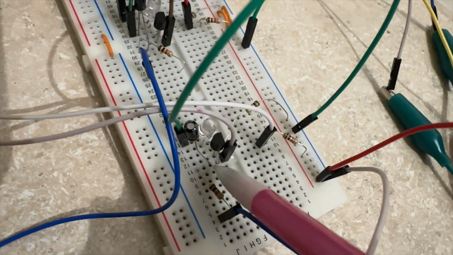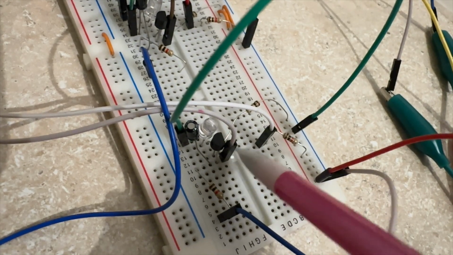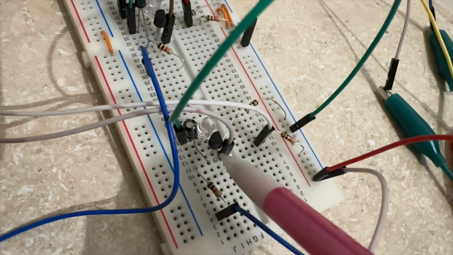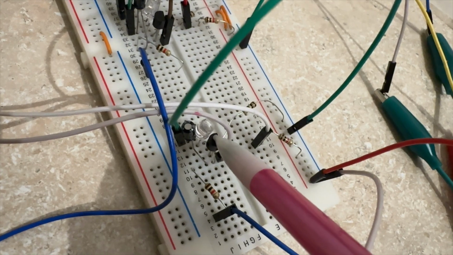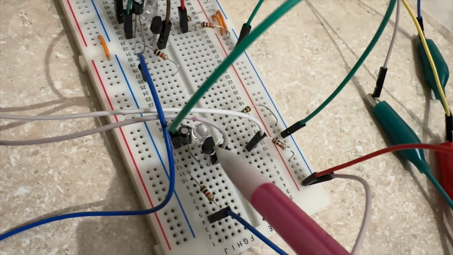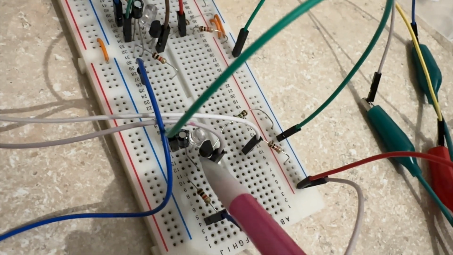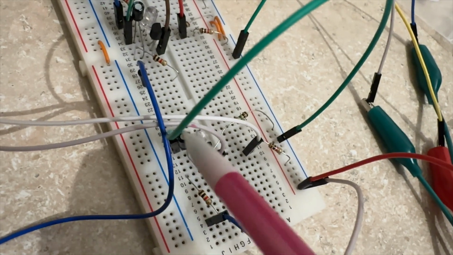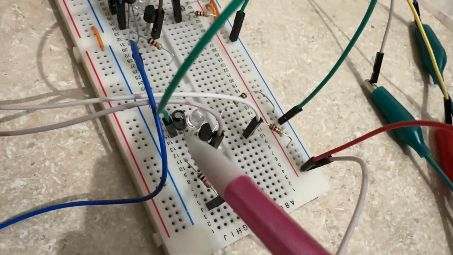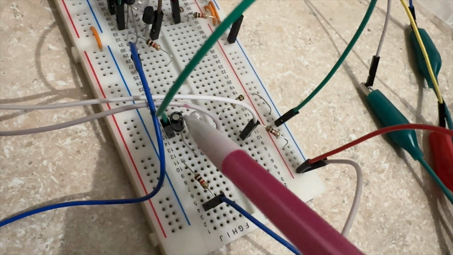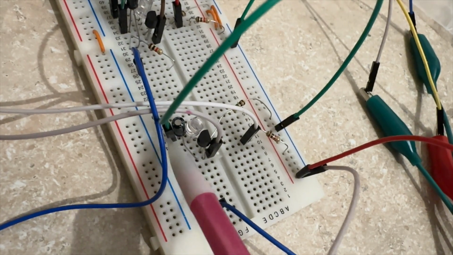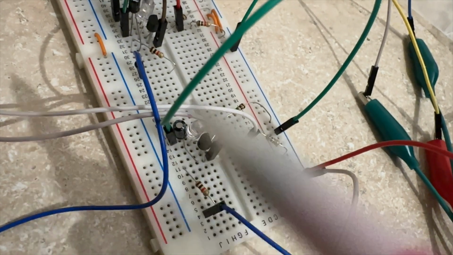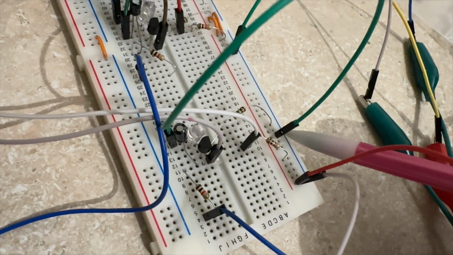So in series with the output of the potentiometer, the collector leg of the transistor, in series with those 2 is the positive leg of this capacitor. And then that capacitor, the negative leg of that, connects to this cable, which then goes back here to ground.